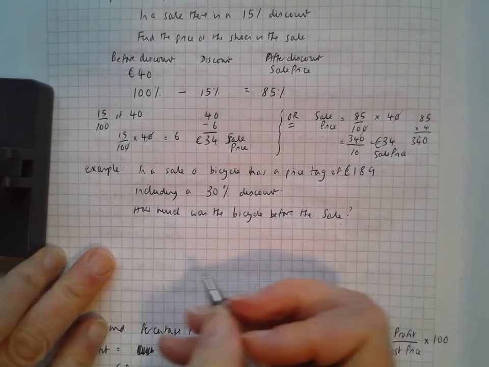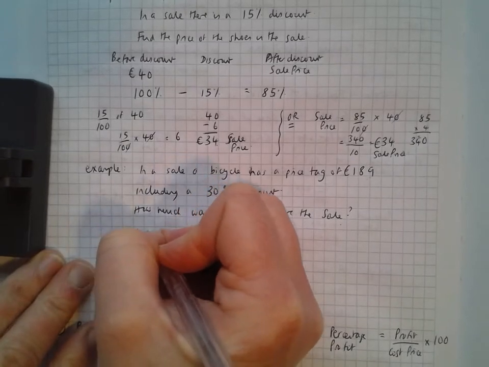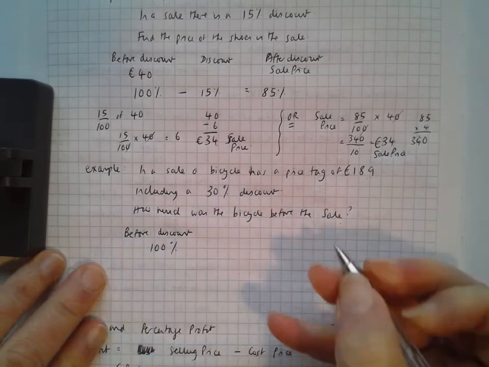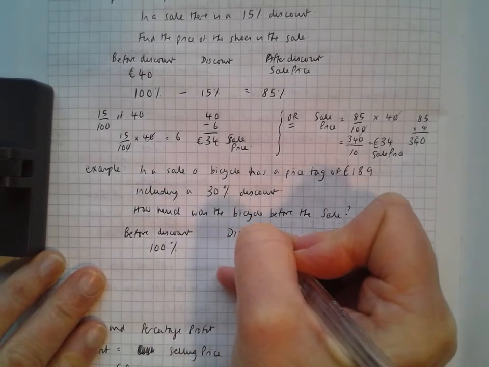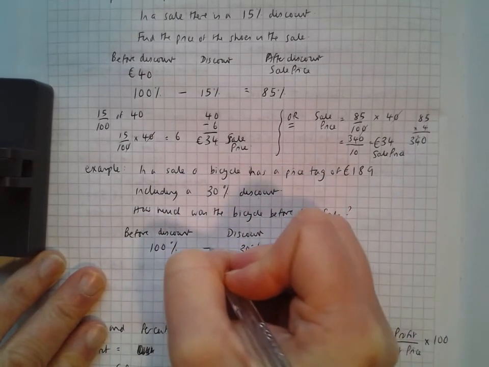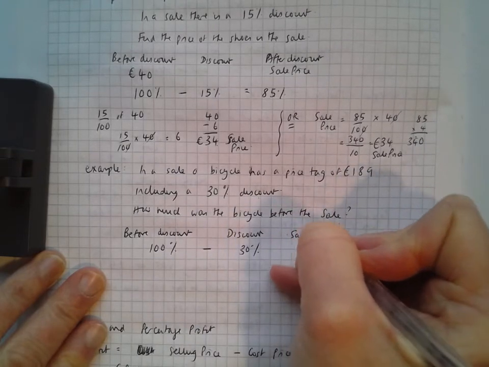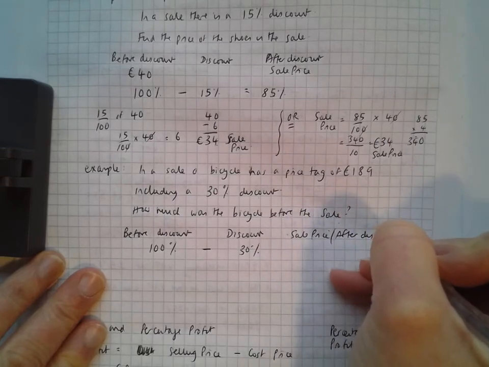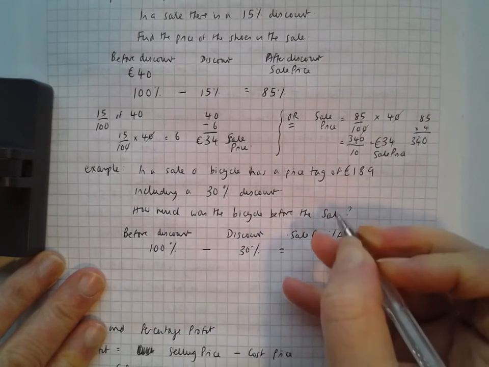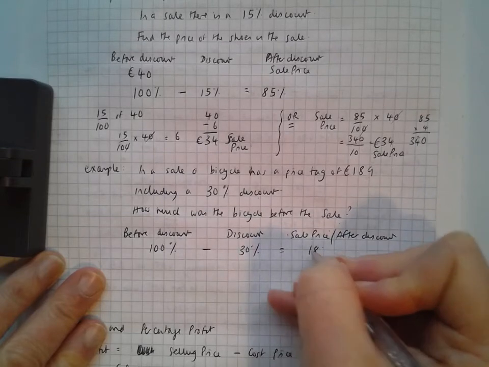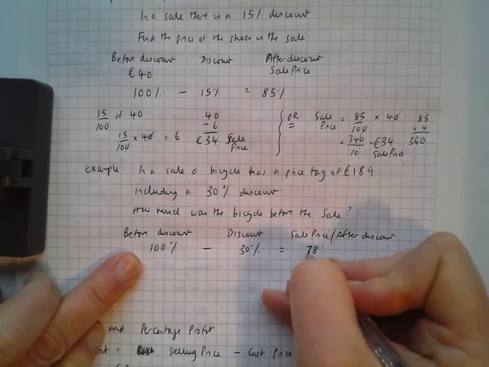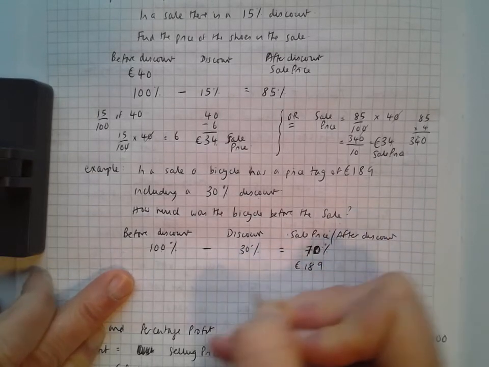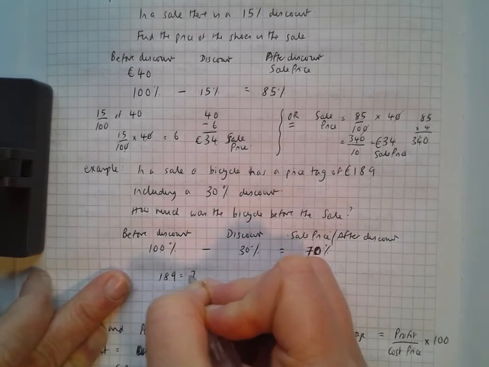So, before the sale, before the discount, the bicycle would have been 100%. The discount was 30%. So the sale price, or the price after the discount, was €189, which was 100% minus 30%, which is 70%, and that equals €189. So we know that €189 equals 70%.